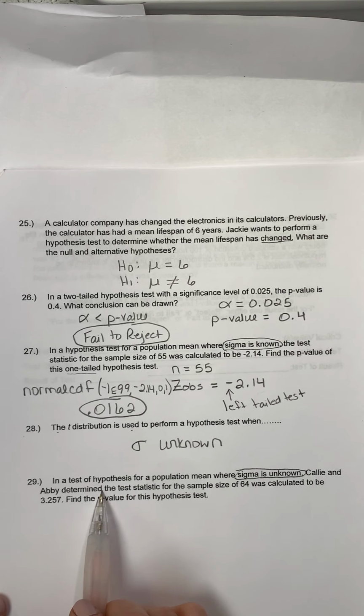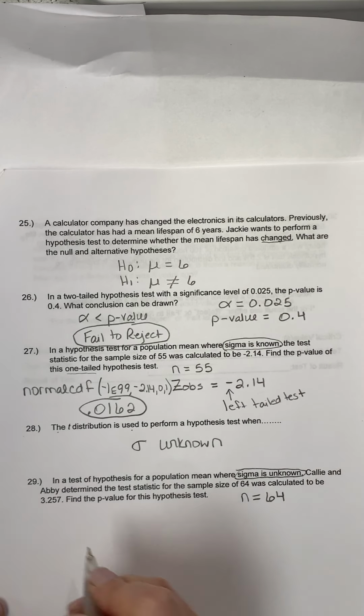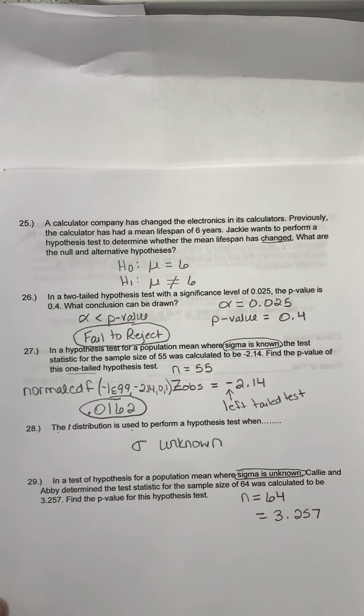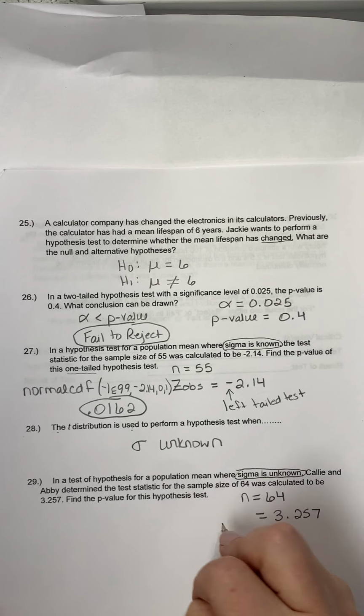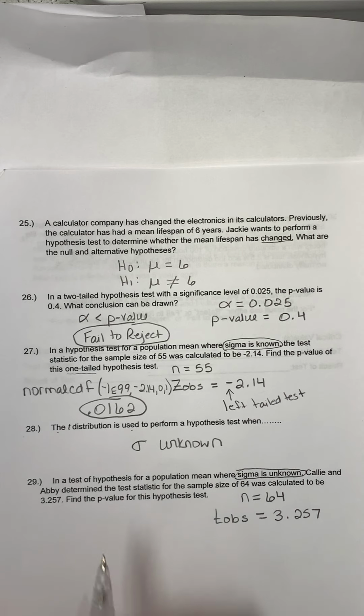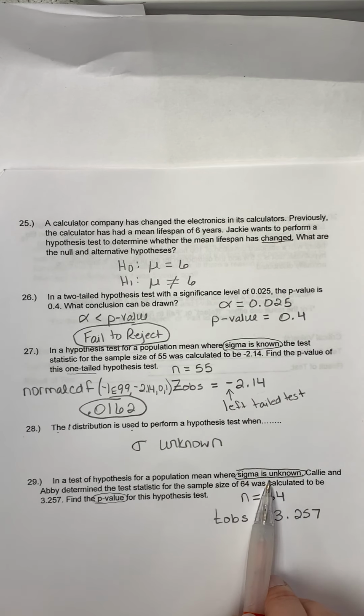Callie and Abby determined the test statistic for the sample size of 64 was calculated to be 3.257. That was t observed. All right, find the p-value for this hypothesis test. So notice we had to find 2 p-values, one for sigma known, one for sigma unknown.